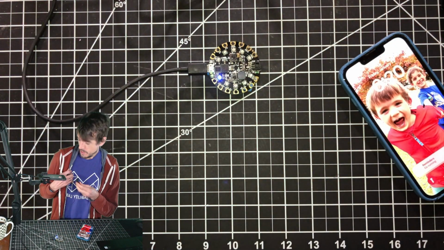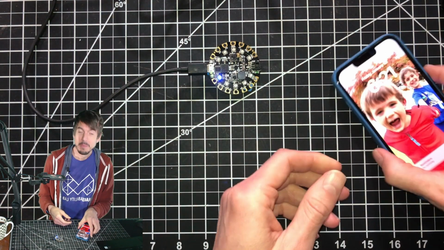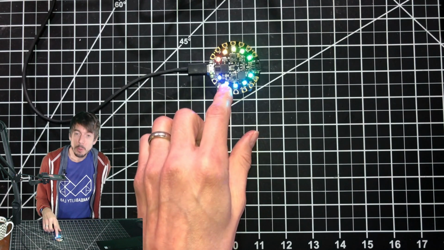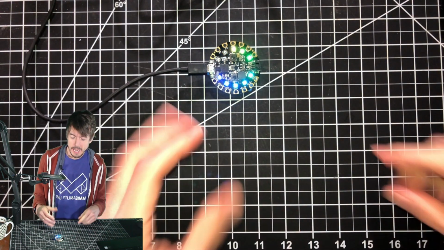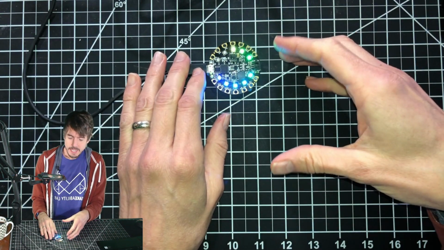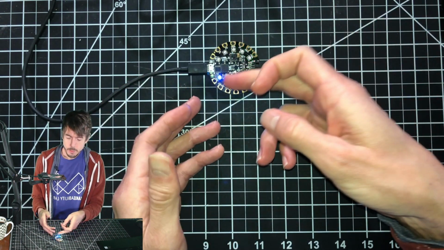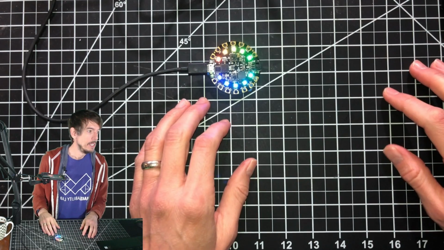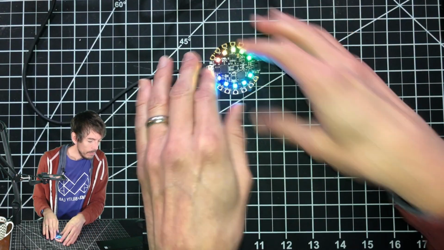So how does this work? Well, there is a photosensitive diode of some sort on this board that responds to light, and the CPX can sense that, and then we translate it into the number of neopixels that we light up, as well as into a sound. So let's try to make this.